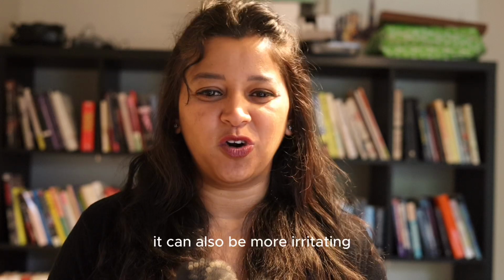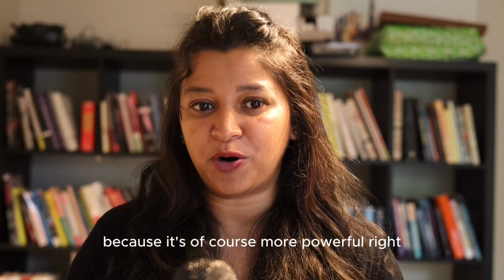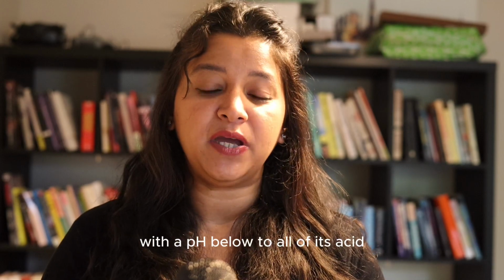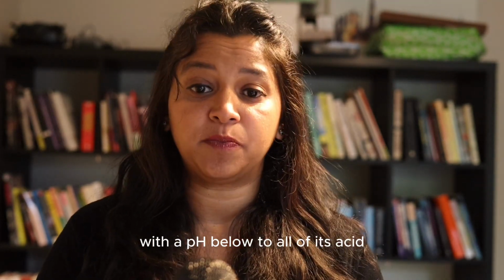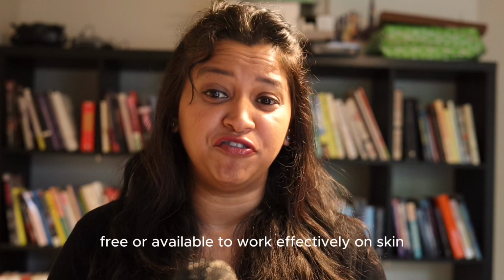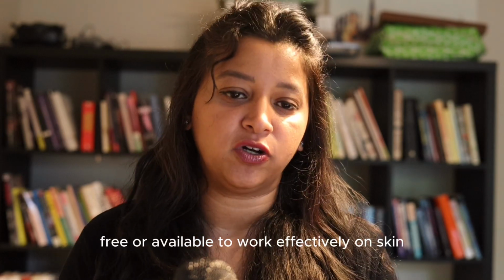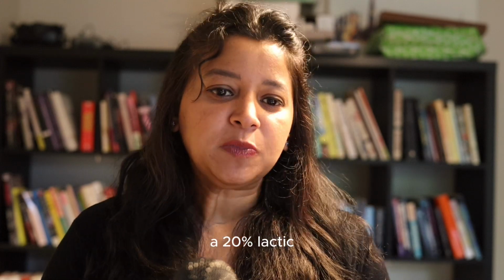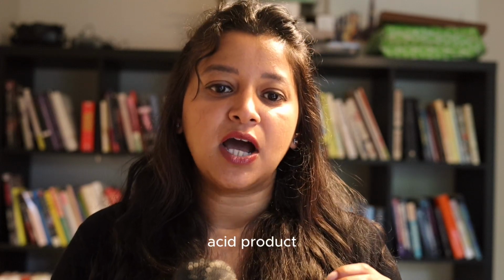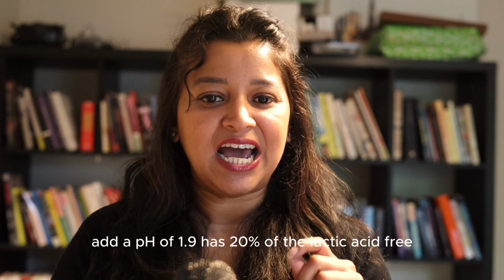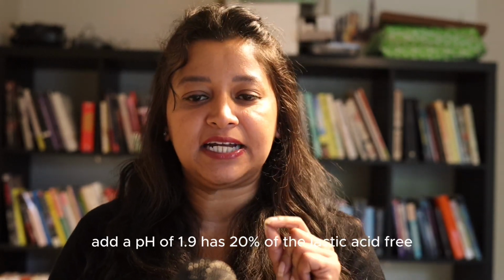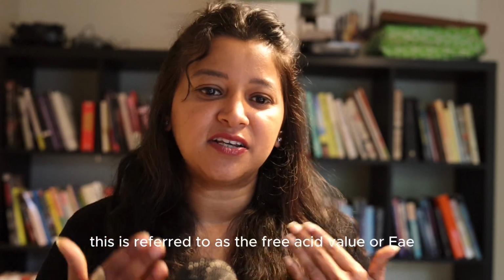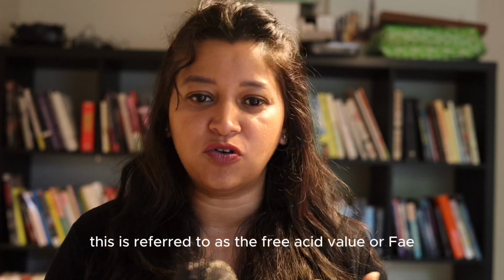It can also be more irritating because it's, of course, more powerful, right? So when an acid product is formulated with a pH below 2, all of its acid percentage is essentially free or available to work effectively on skin. What does this mean? Let me give you an example. A 20% lactic acid product at a pH of 1.9 has 20% of the lactic acid free or available to work on your skin. This is referred to as the free acid value, or FAV.